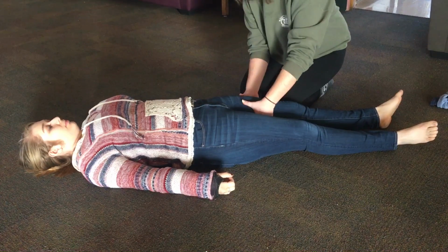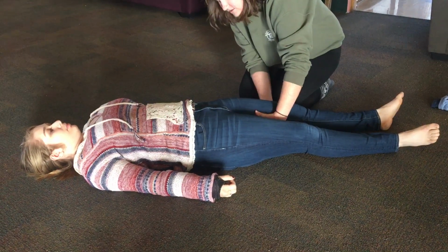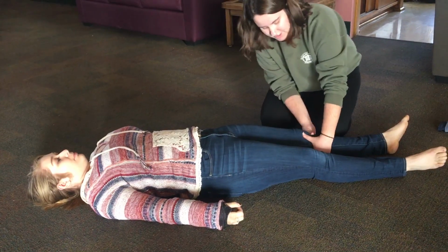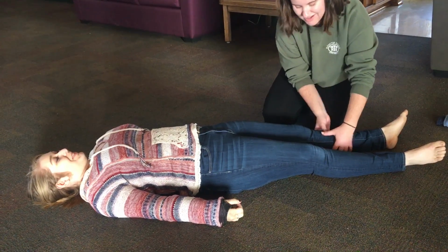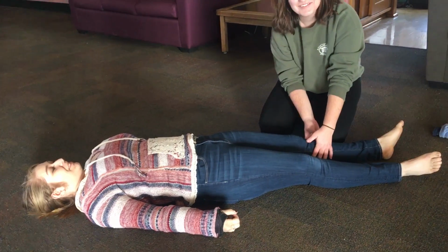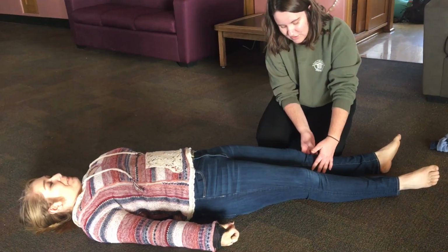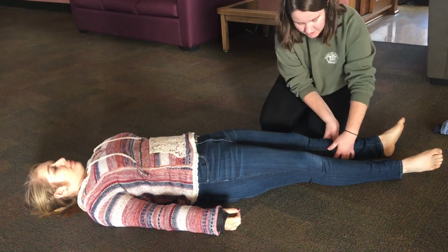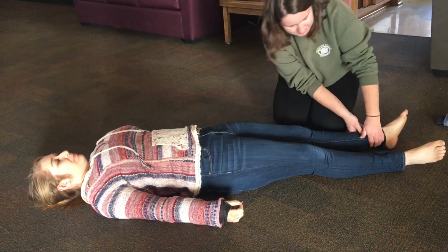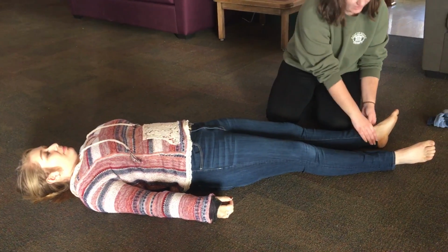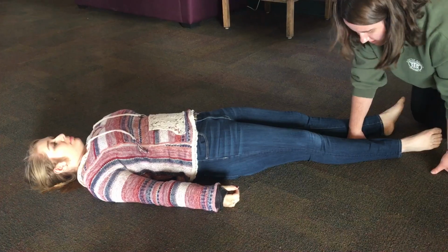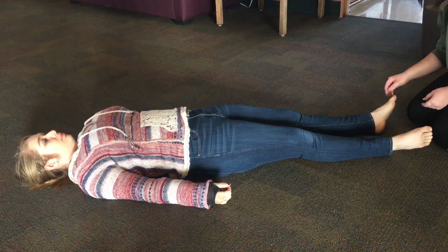Next, I'm going to go down the legs, and I'm going to check for DOTS, so deformities, open wounds, tenderness, and swelling. Check the patella too. Just make sure that everything feels okay. Oh, ouch. Okay. We found something here. I'm going to take note of that and keep going and assess for that also. I'll just come down here, check for everything down here. I'm going to check circulation in each foot.